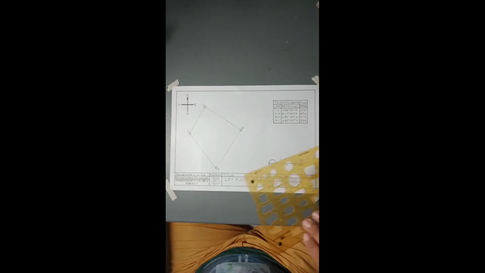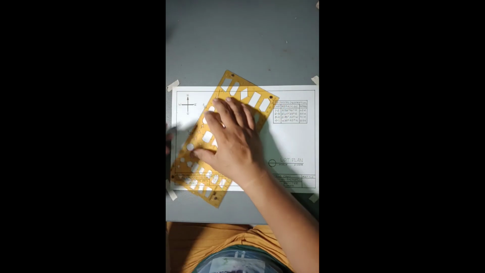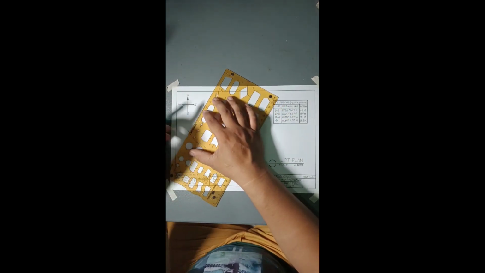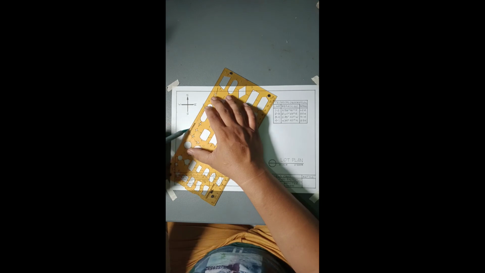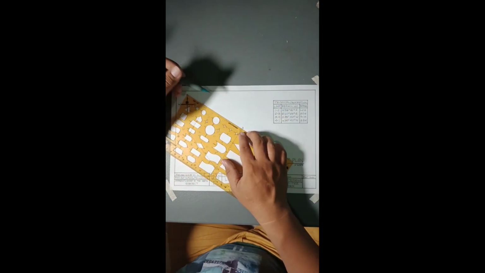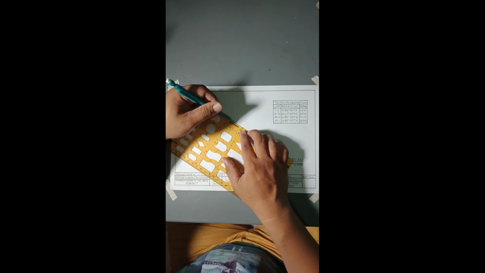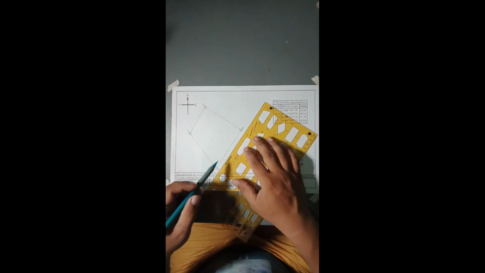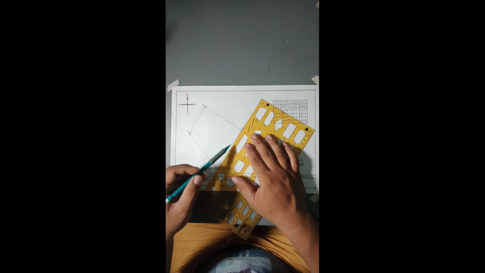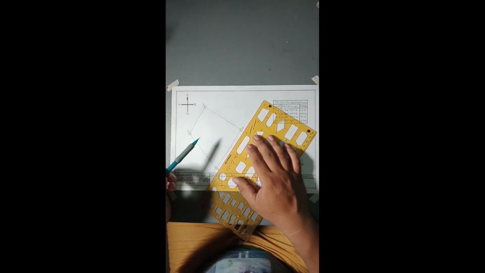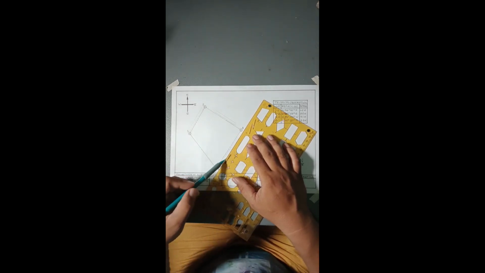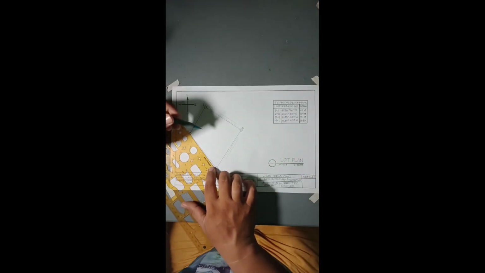And lastly, we'll just put the bearings at the property lines. Let's put guidelines in order for us to write the bearings.